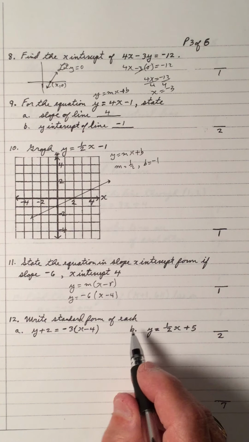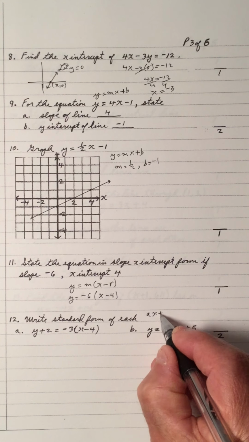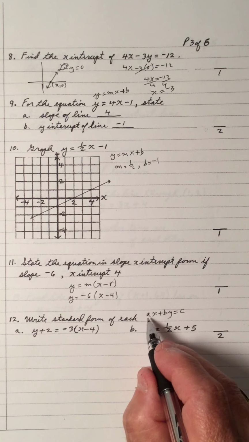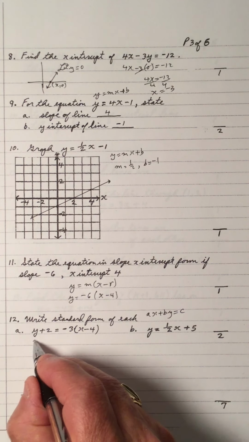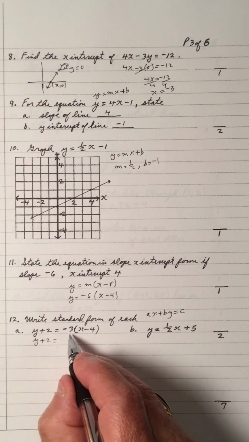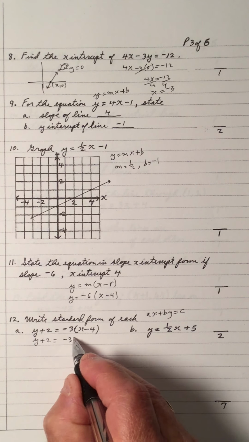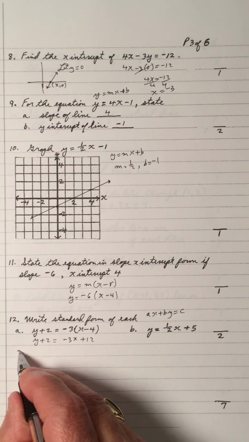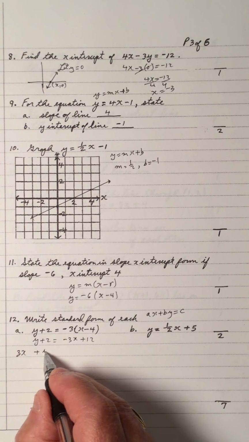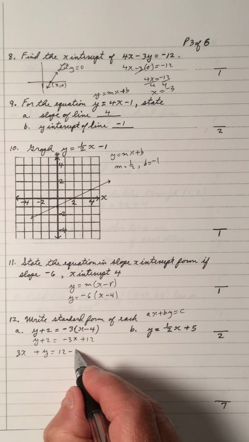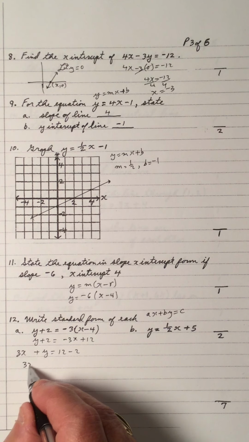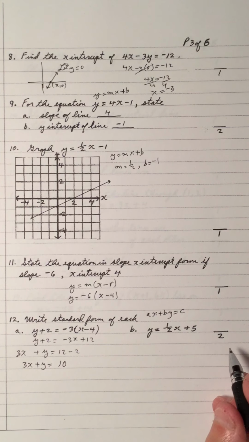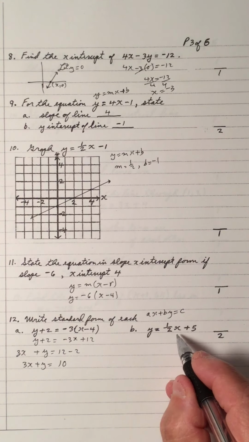Write the standard form for each. The standard form is ax plus by equals c, where a, b, and c are integers, and a is positive. So we remove the bracket first by distributing negative 3 times x. Negative 3 times negative 4 is 12. The x moves to the left side to become positive. The y is already there. And the 2 moves to the right side to become negative. So 3x plus y equals 10. And if we get that one right, take 1 mark, and let's try the next one.